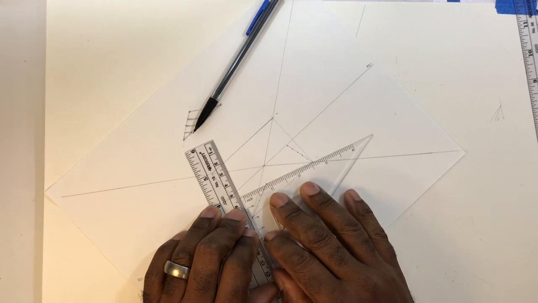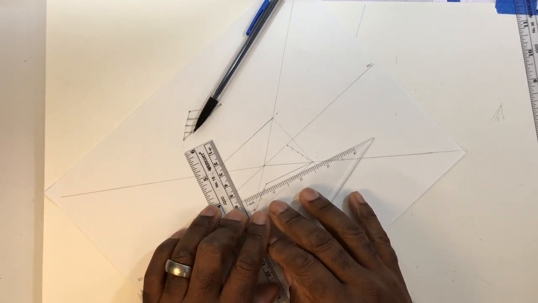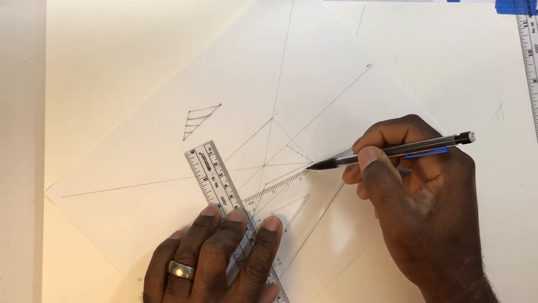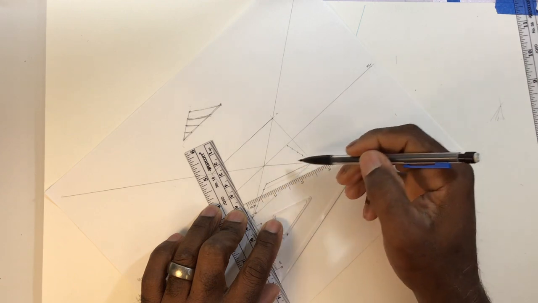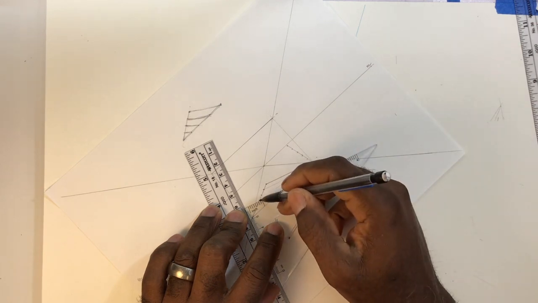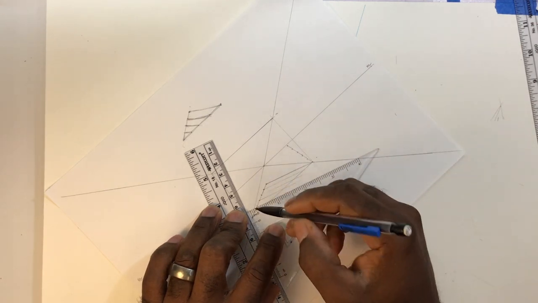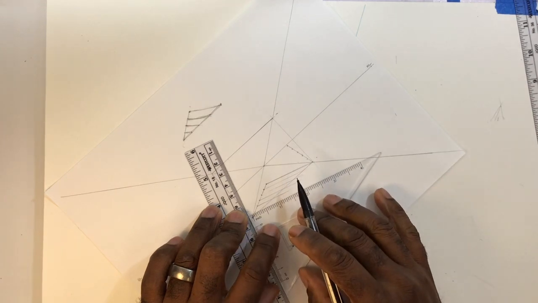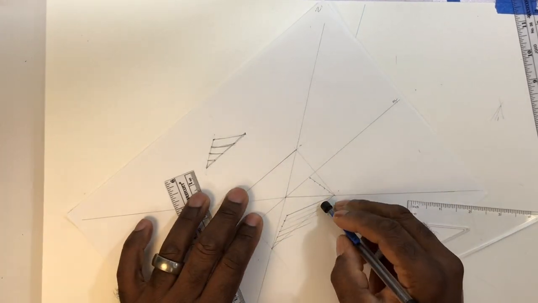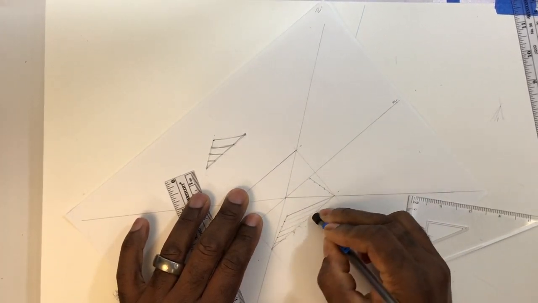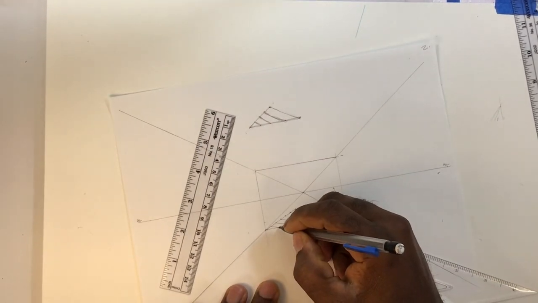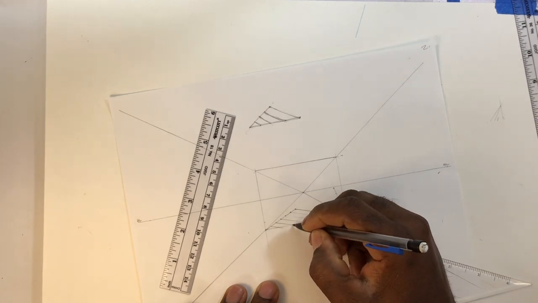Set my ruler up like that, set my triangle up like that, make sure it slides nicely, and then just go to each one and just project the line down very lightly. Don't want to get too many lines in there, don't want to get things confused and mixed up in any way. There we go. Okay, so there are those subdivisions. Let me clean that up a little bit. All right, and let me mark them accordingly.